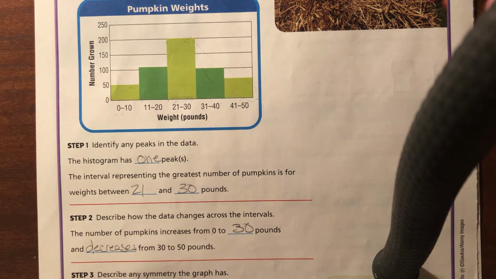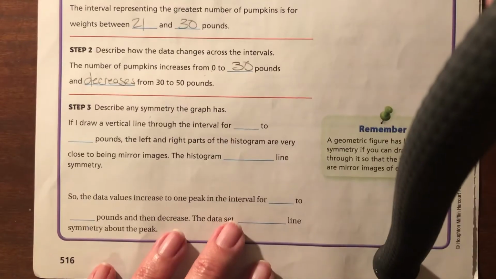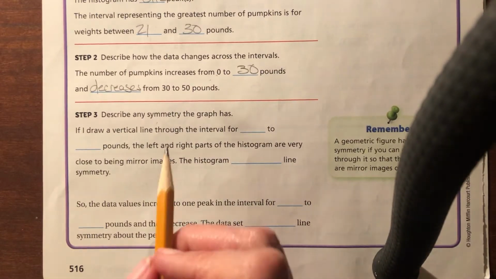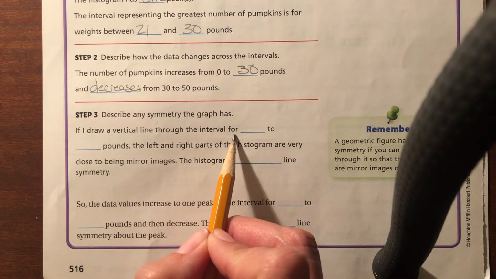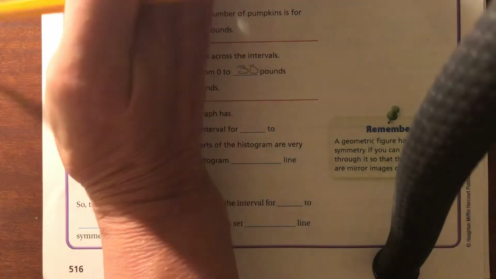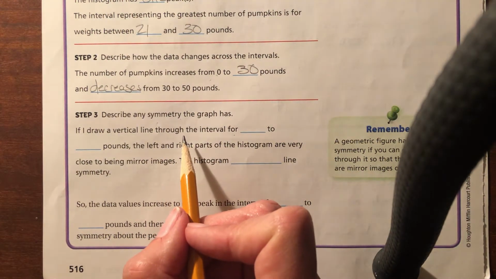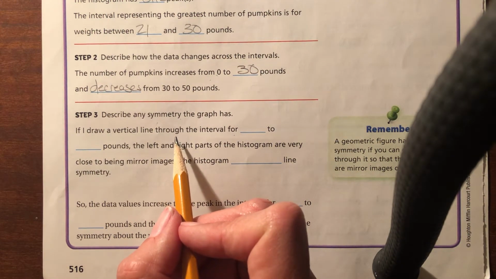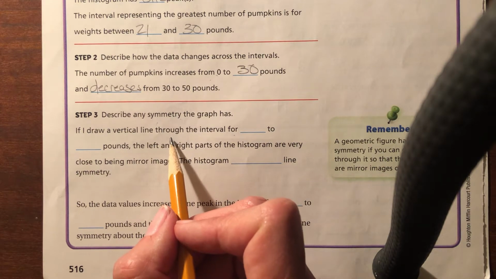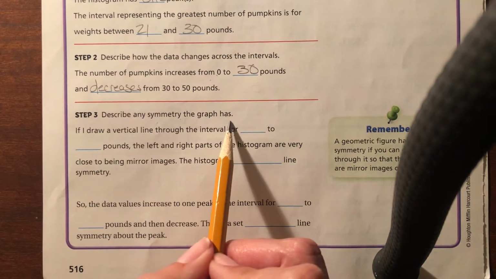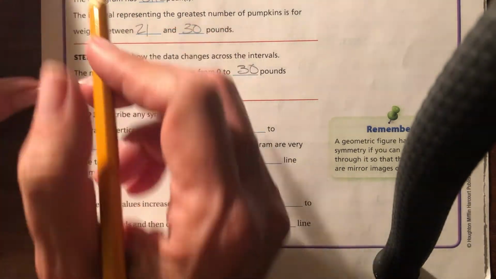All right, describe any symmetry the graph has. If I draw a vertical line, vertical is up and down, through the interval... Oh, I see, I get it now.